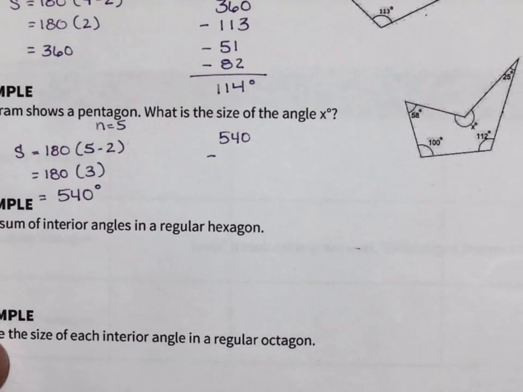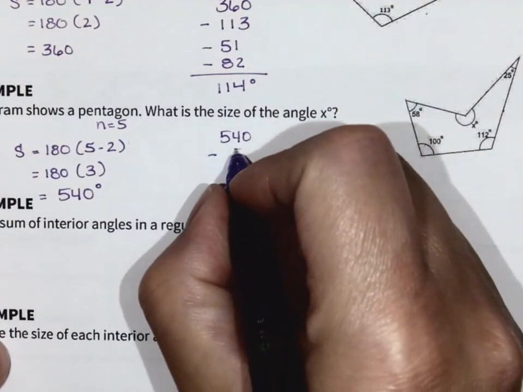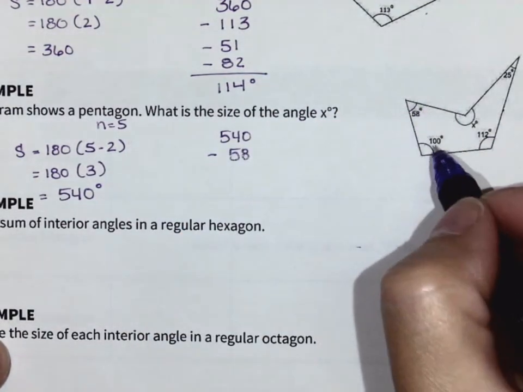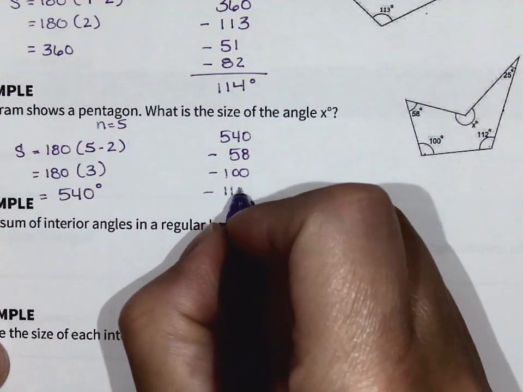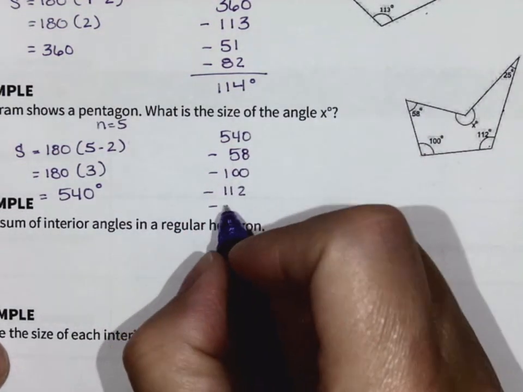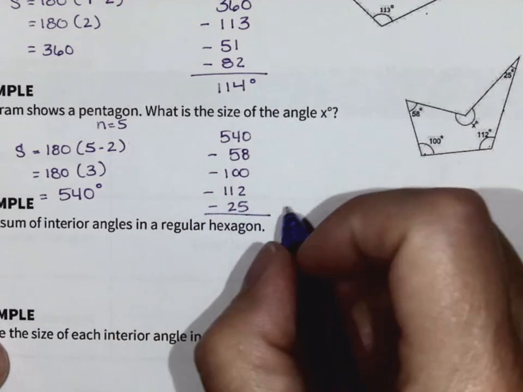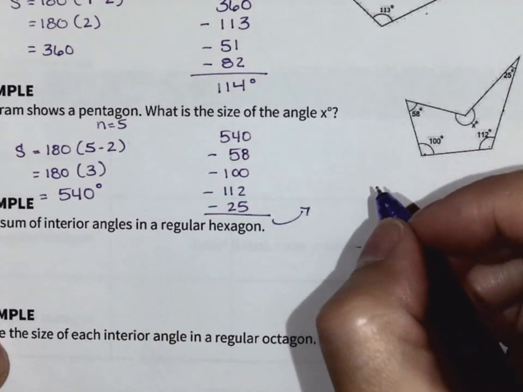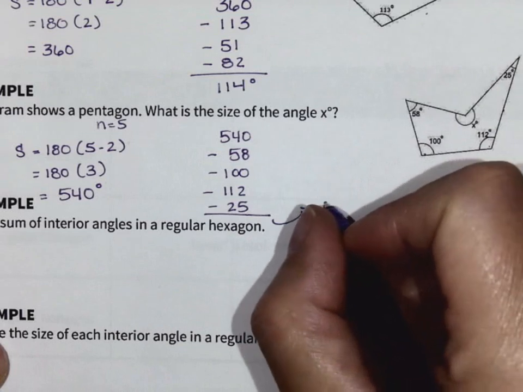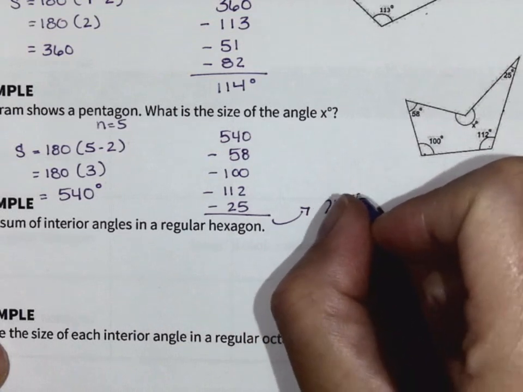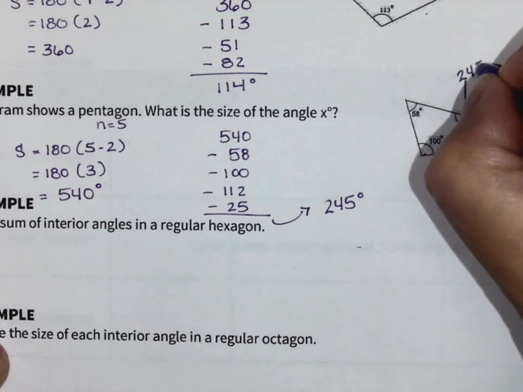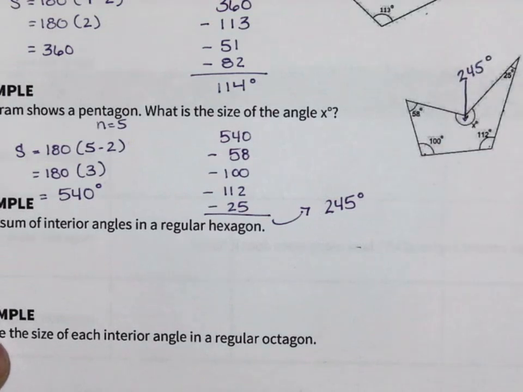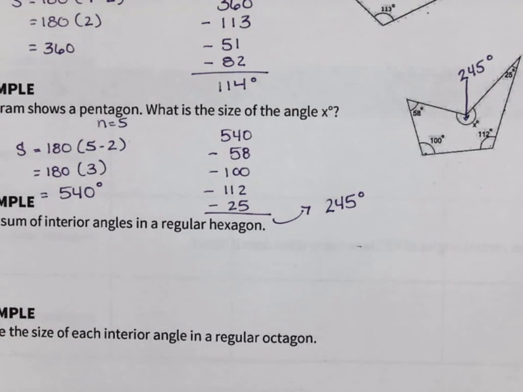If we're missing more than one angle, then we've got to find a different strategy. So minus 58, minus 100, minus 112, minus 25. Didn't leave myself much room. So that's going to leave me with 245 degrees. So that angle right there is 245 degrees. I need to make sure my degree symbol is attached to all of these.